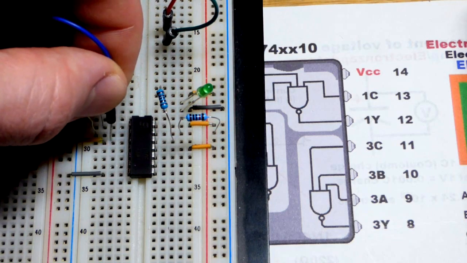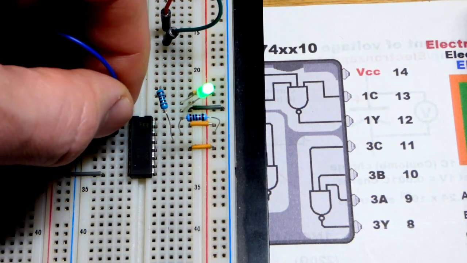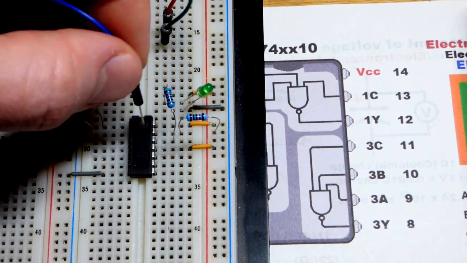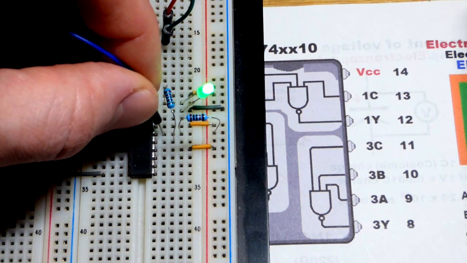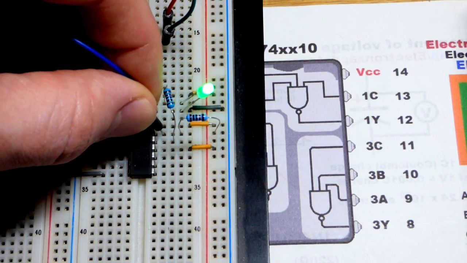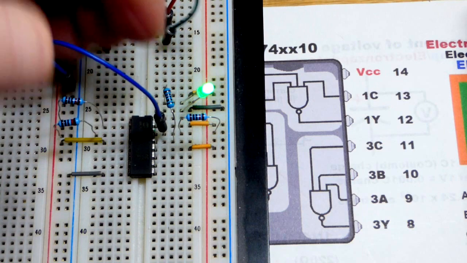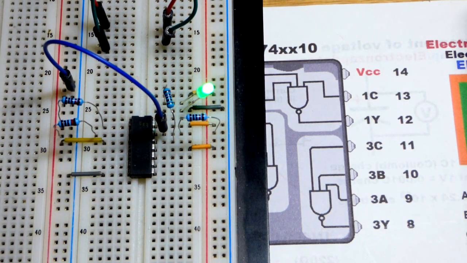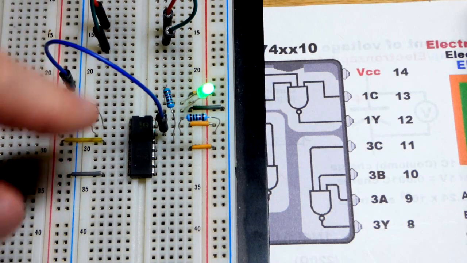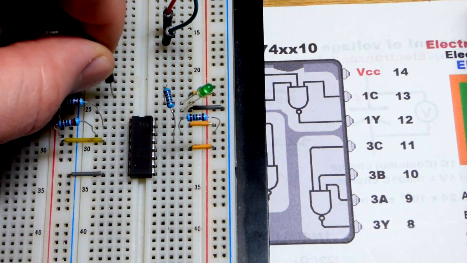We'll go down one more, giving a low right there. It's on, and we'll jump across a low input right there. Again, the LED is on. So we could attach to any of those.